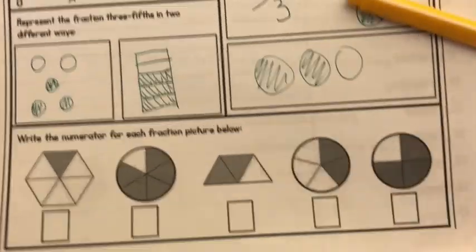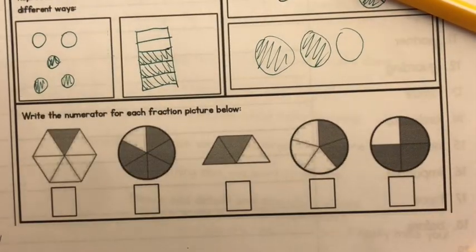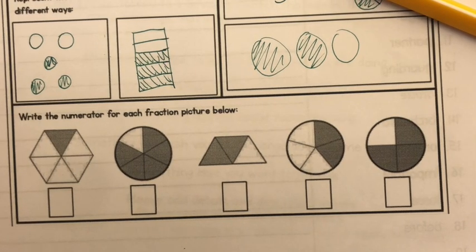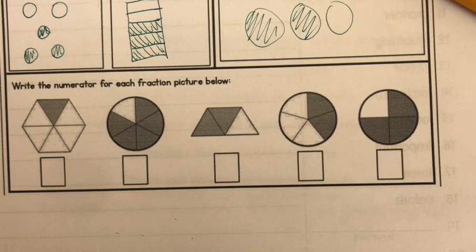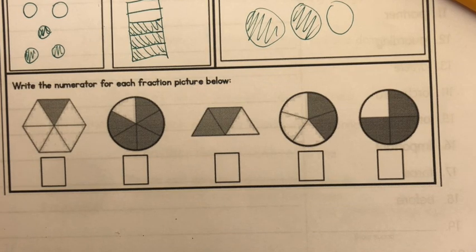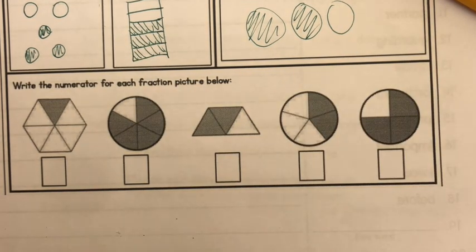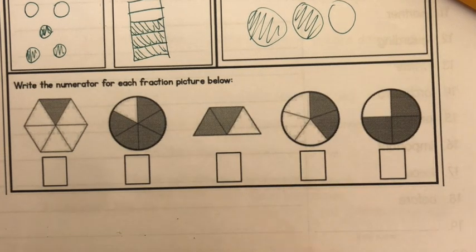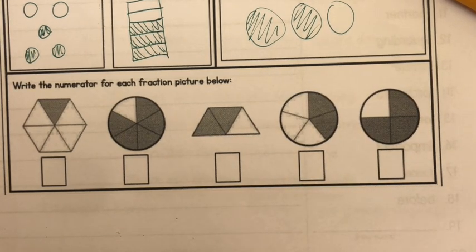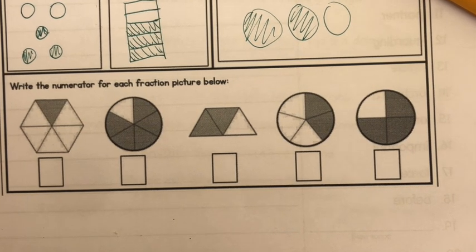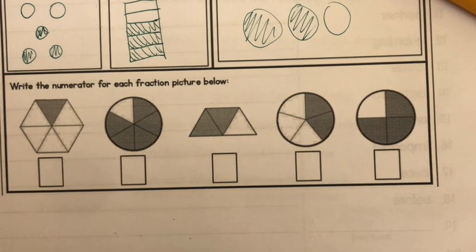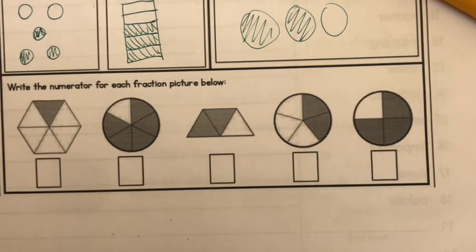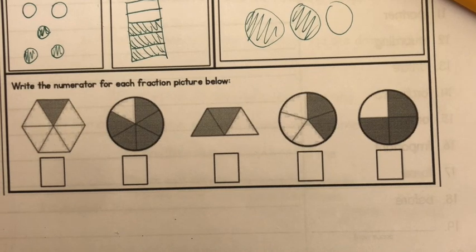Okay, so now the last question of your day today, the last math question of your whole week. Aren't you excited to get this done? Write the numerator for each fraction pictured below. So all you have to do is write the numerator. Now, numerator is the top number. Denominator is the bottom number. So we're just writing the numerator, the top number. I'm going to write the fraction next to it because it's good practice for you to see them.